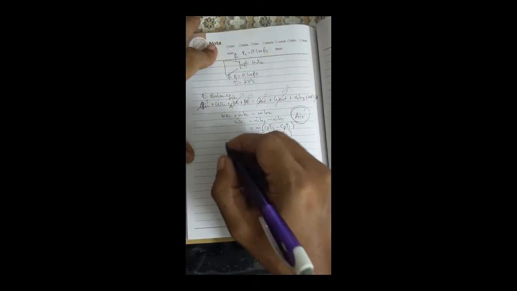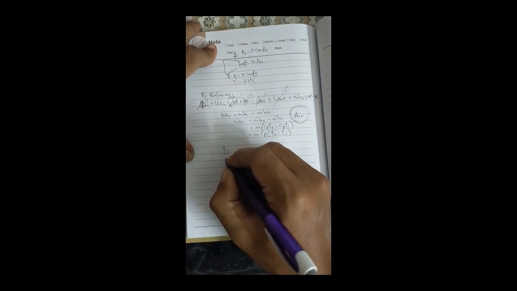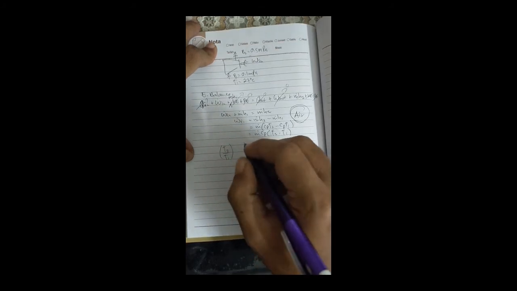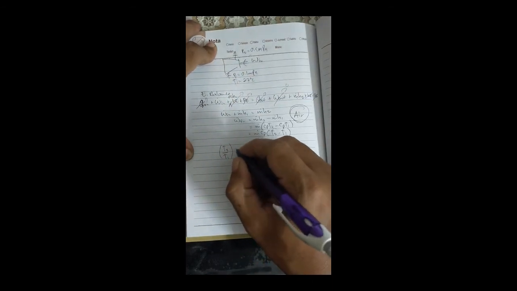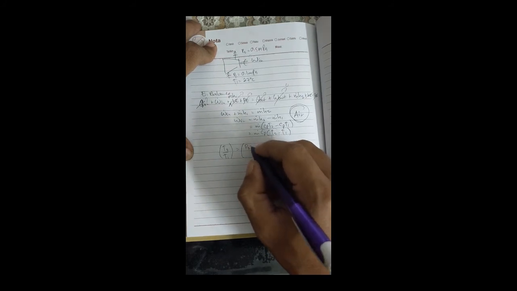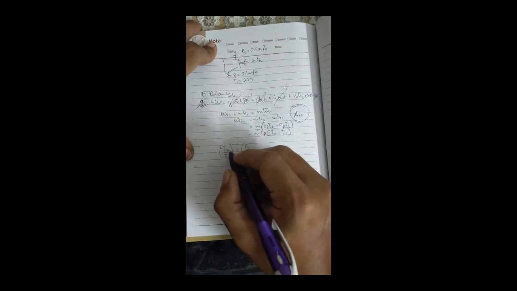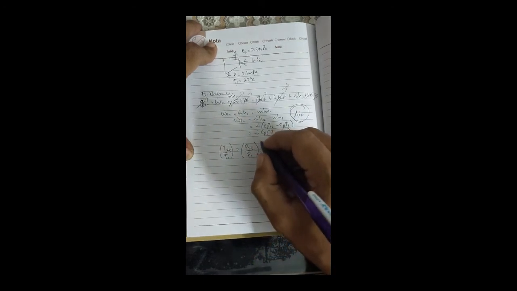T2 over T1, because we have only pressure, is equal to P2 over P1 to the power of (k minus 1) over k.